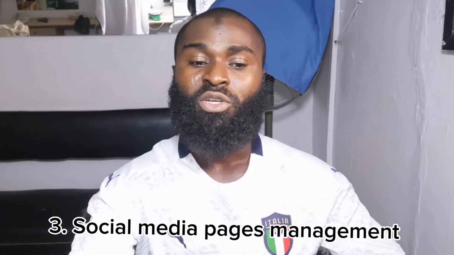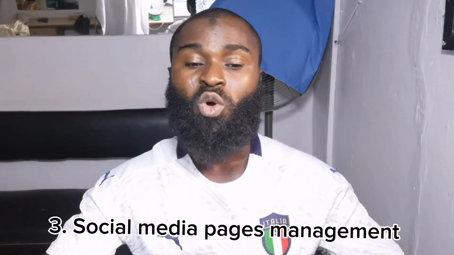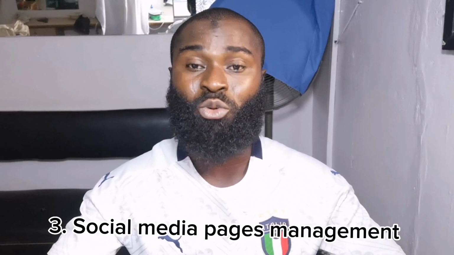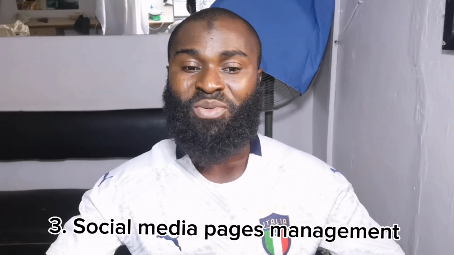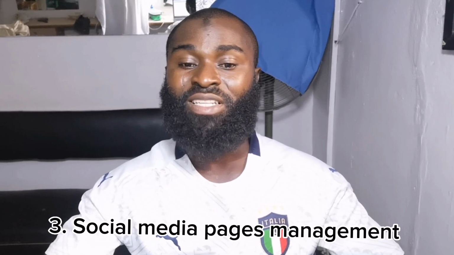The number three is managing social media pages for people and businesses. Most micro, small and medium businesses have no time to manage their social media pages themselves. They are too busy to handle their pages themselves. So you can be making money with your Android phone in Nigeria by providing social media account management services for them. People make money with their smartphones doing this.